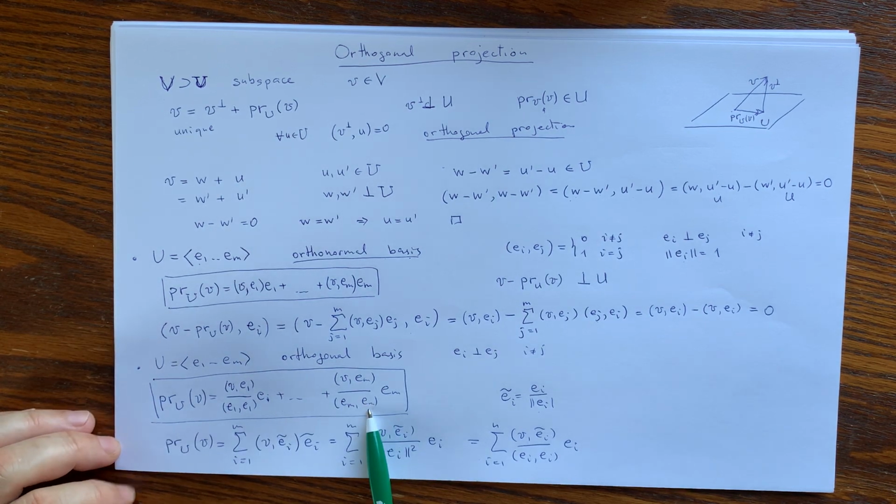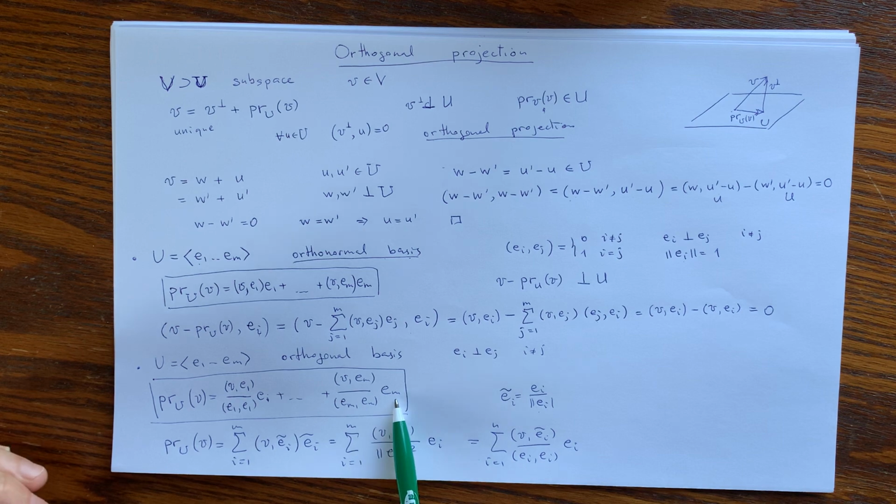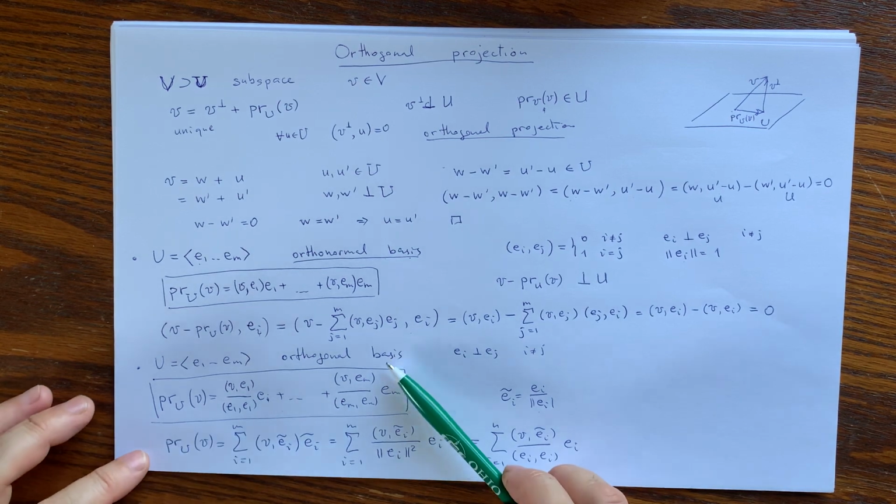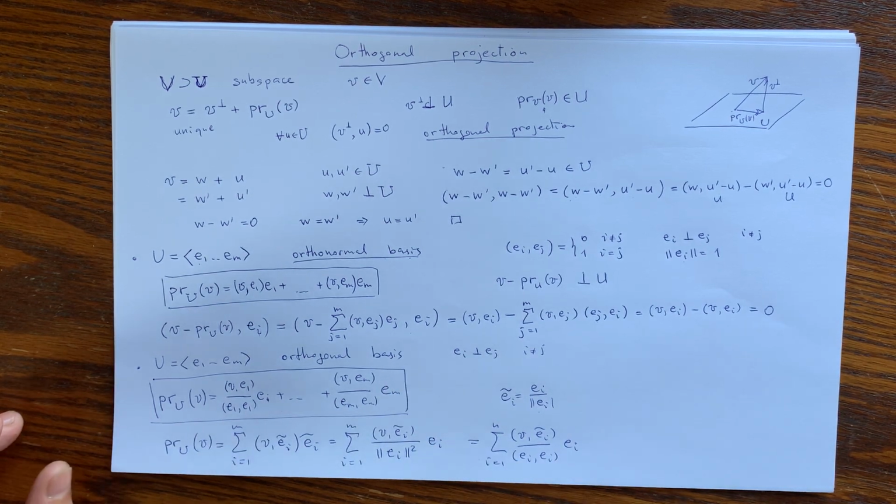That will be applied in the next video, when we will talk about the orthogonalization process, finding this orthogonal basis. See you then.